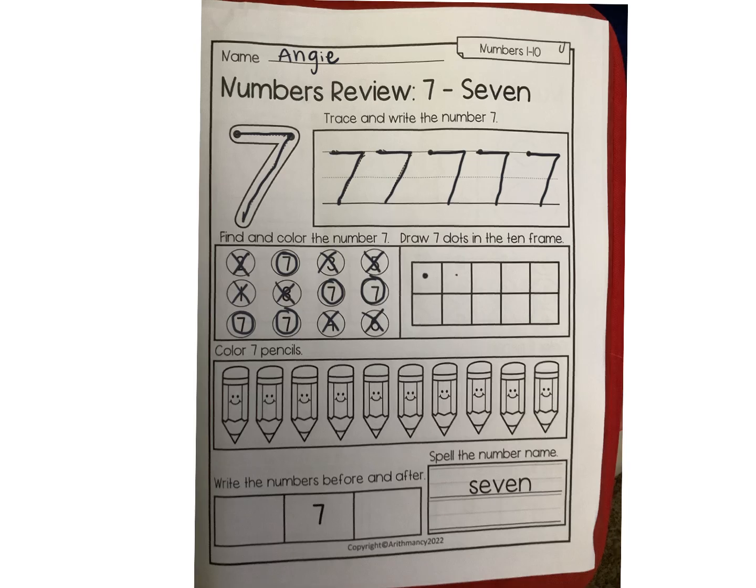Okay, now we're going to come over to the 10 frame and draw 7 dots. 1, 2, 3, 4, 5. So when I see the top row filled, I don't have to count each one because I already know that that's 5. So 5, 6, 7. So we have 3 extra spaces and we know that is 7.